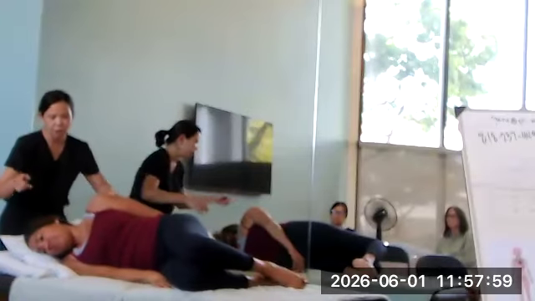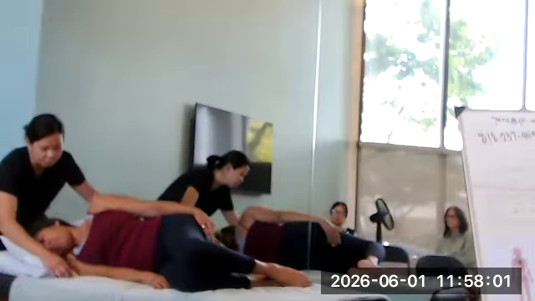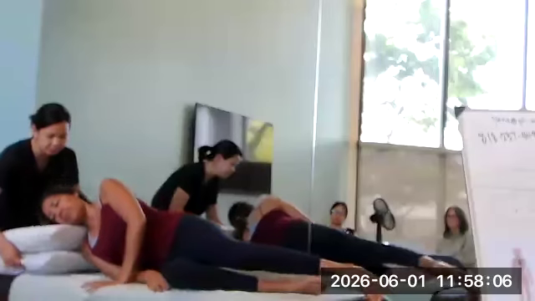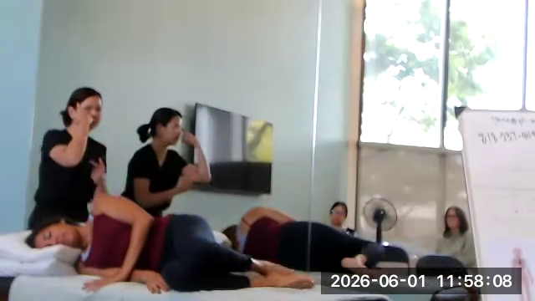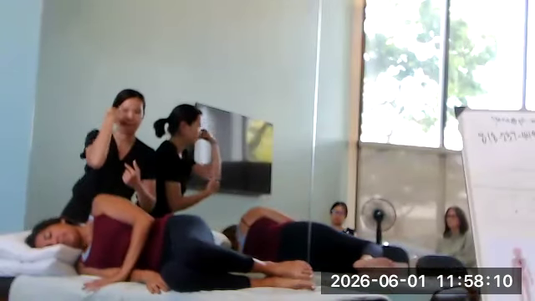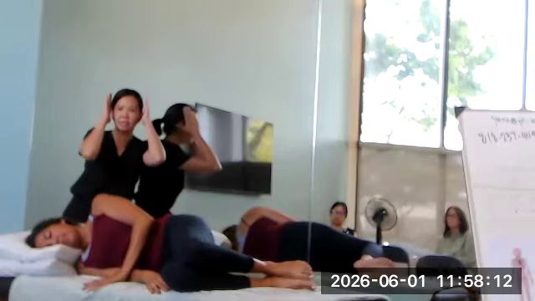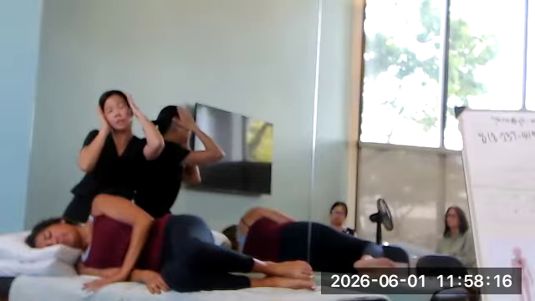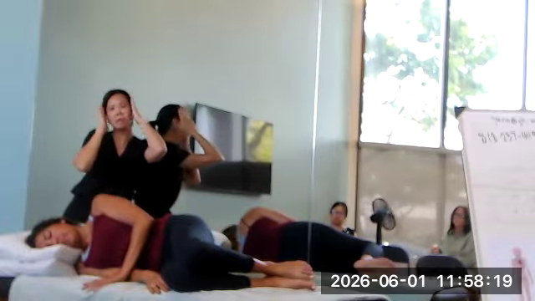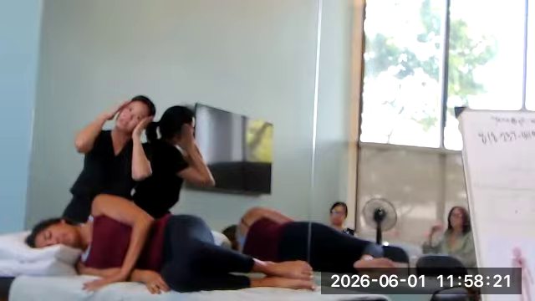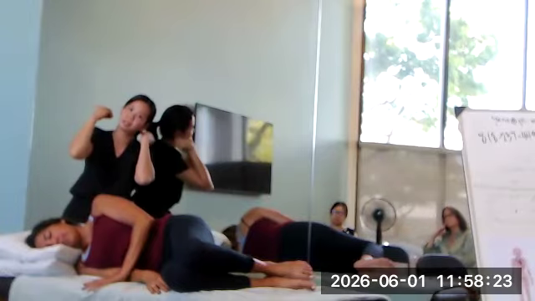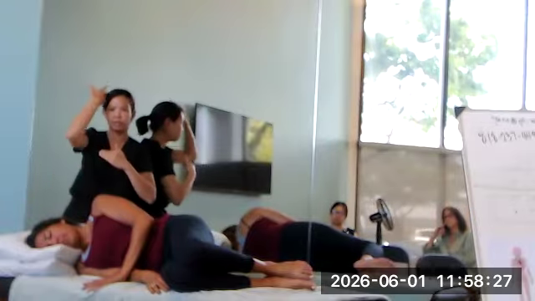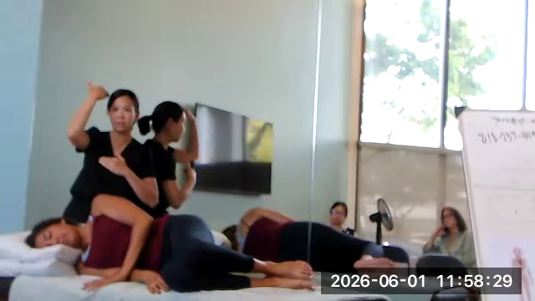There you go. Now, you would have to reposition the pillow so that the pillow now fills this gap, so that your head is still in neutral. If it's too low, your head will turn or tilt this way. If it's too thick, it'll tilt this way. So then you end up with a stiff neck. So you want to position your pillow so that it's just enough to support it.